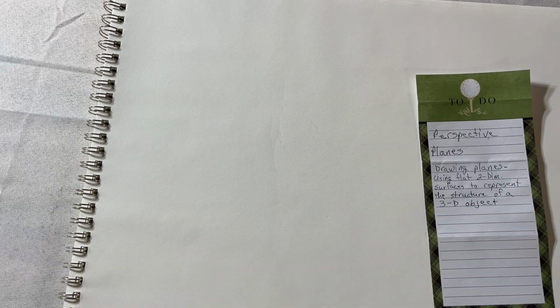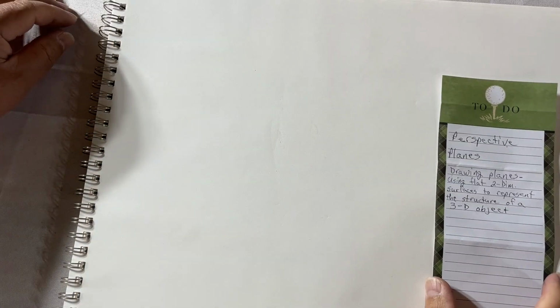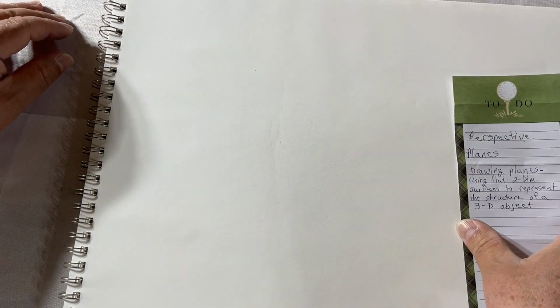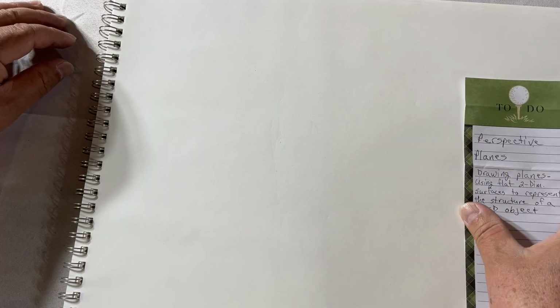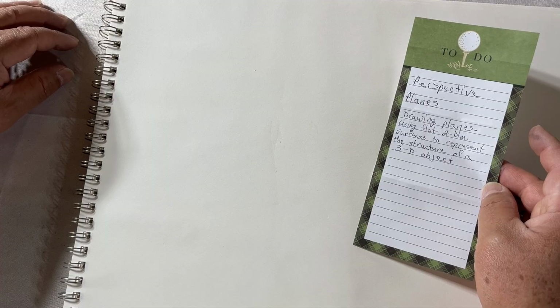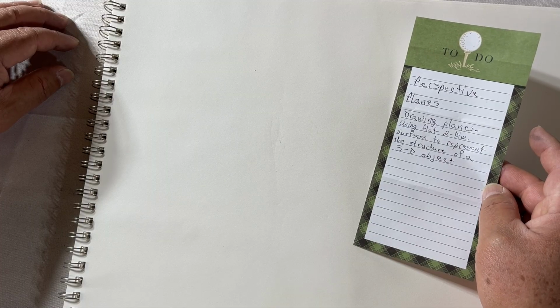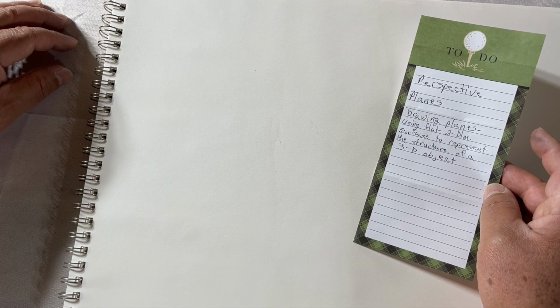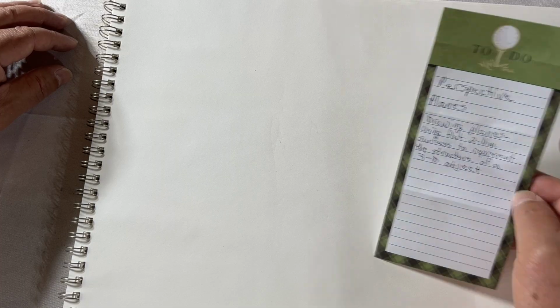All right, so the two areas that we're going to try to cover today for the human face are perspective and planes, drawing planes specifically. So what is a drawing plane? Drawing planes are using flat two-dimensional surfaces to represent the structure of a three-dimensional object. Well, what does that mean?